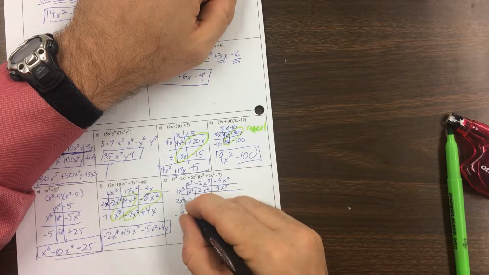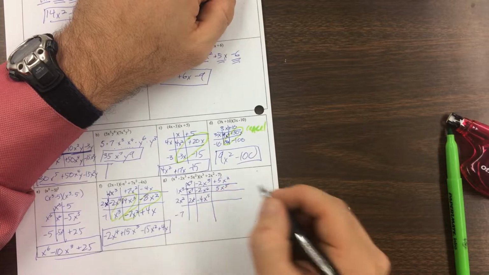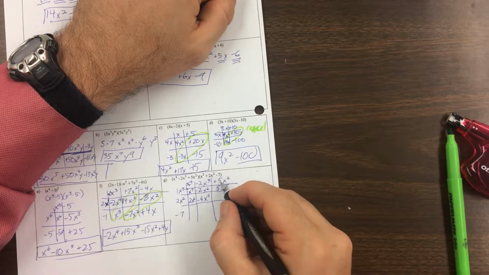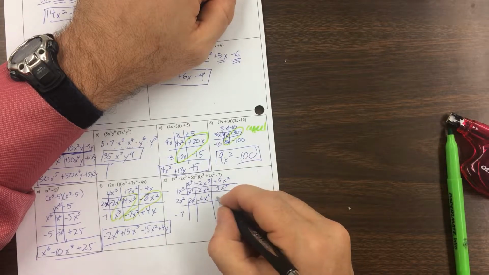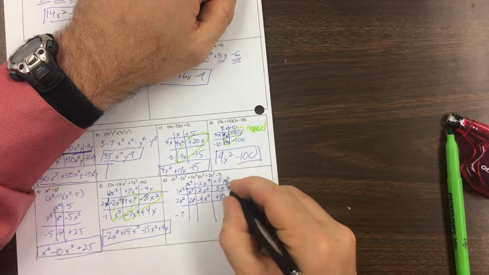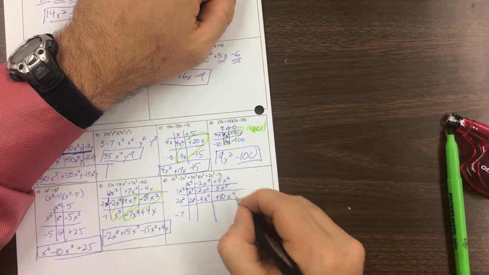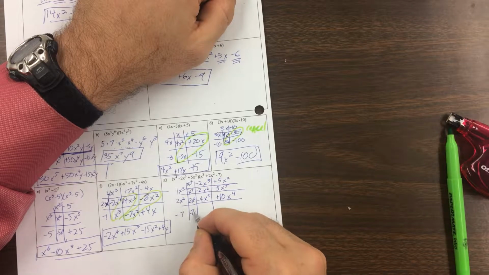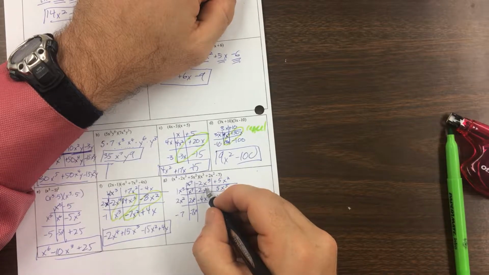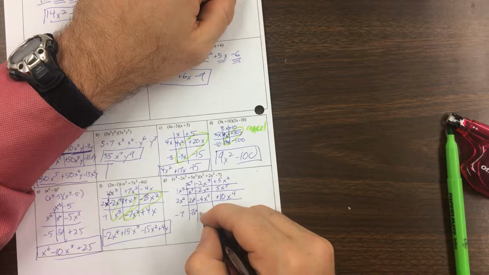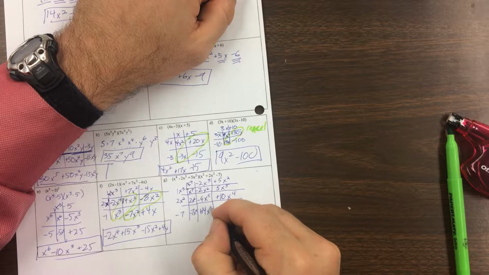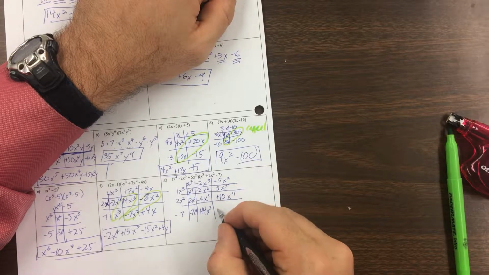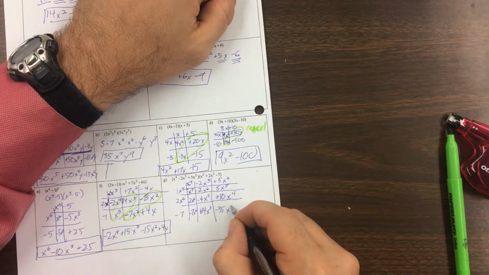Minus 4 x squared x third is x to the fifth. And plus 5x plus 2x squared. So this is plus 10, and then x squared times x squared is x to the fourth. Now I've got negative 7x to the fourth. I've got plus 14x to the third, and minus 35x squared.